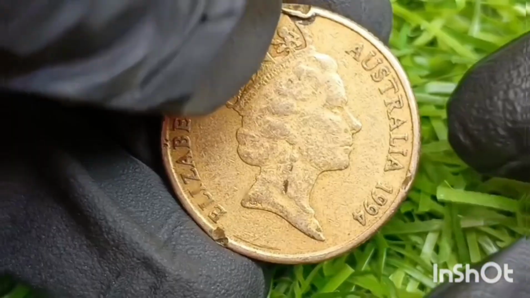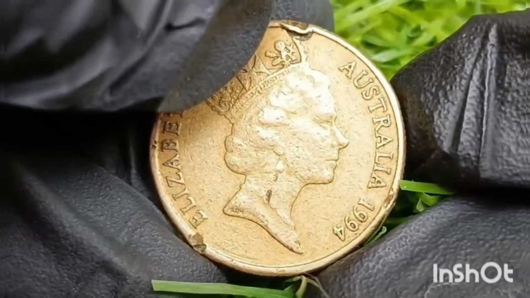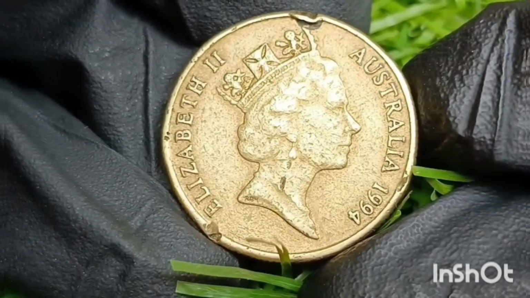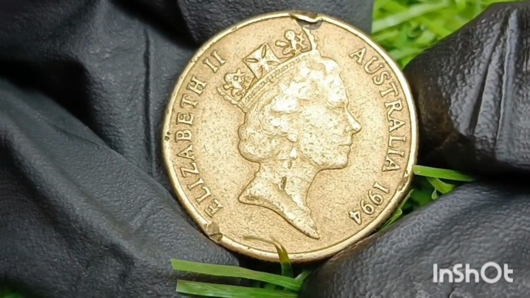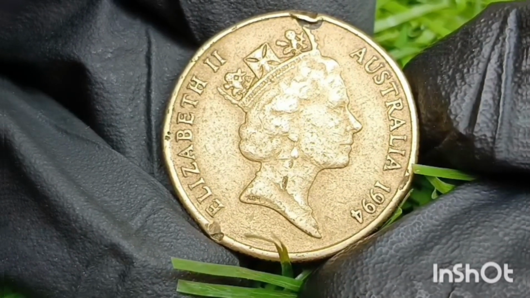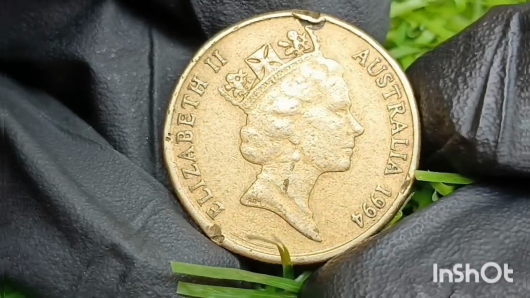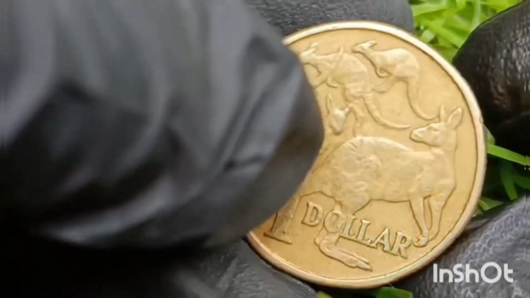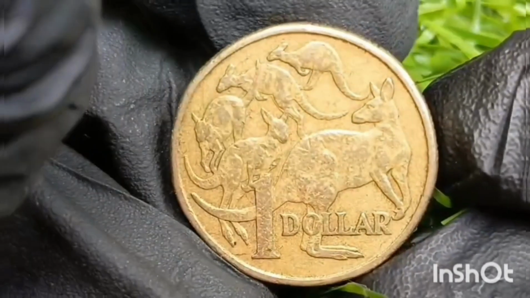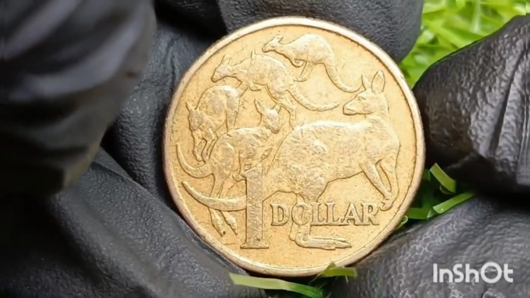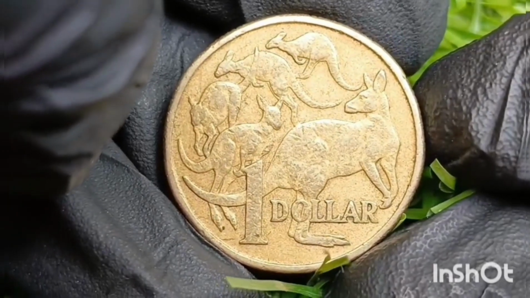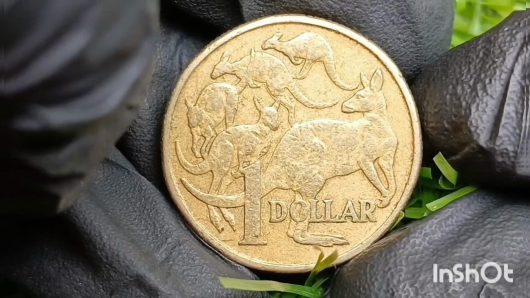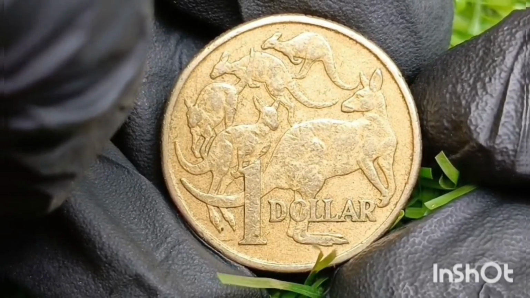Historical background. The Australian $1 coin was first introduced in 1984, replacing the $1 banknote due to rising production and replacement costs. A decade later, in 1994, Australia continued minting this coin with its standard mob of kangaroos design, symbolizing the country's wildlife and heritage. The 1994 issue is part of the standard circulation run, and it does not feature any commemorative themes, making it a steady and essential part of Australia's everyday money during the mid-1990s.